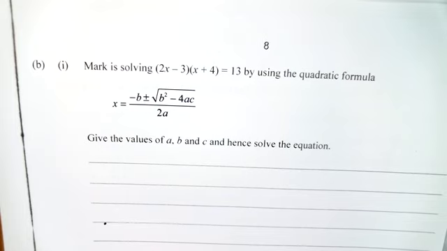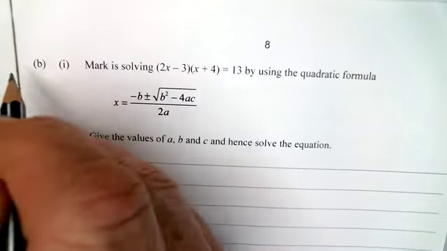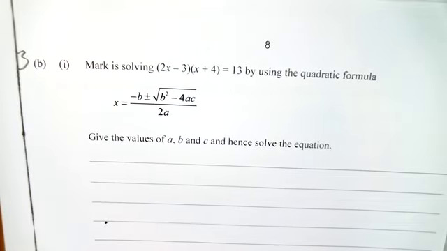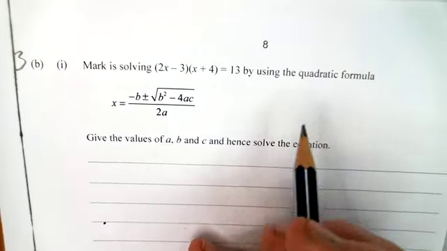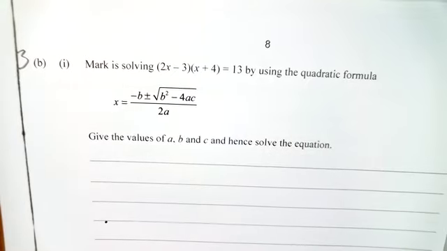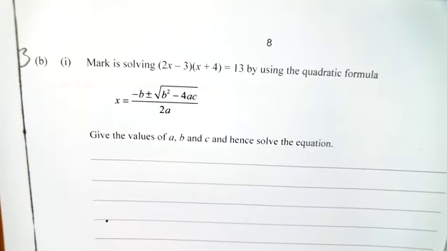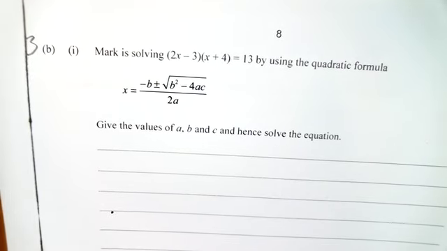Right, this is the 2012 NCEA 2 exam. This is question 3, and it's B, part 1. Question 3b, part 1. It says Mark is solving this quadratic here by using the quadratic formula. Quadratic formula is there. It says given the values of A, B, and C, give the values of A, B, C, and then hand solve the problem.